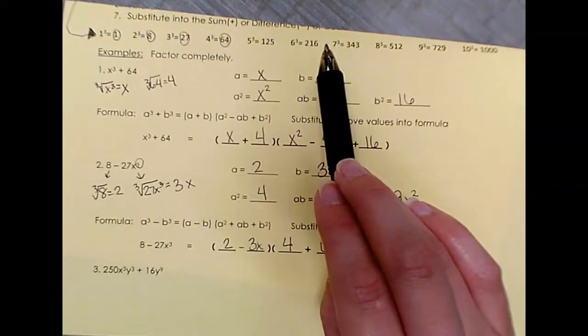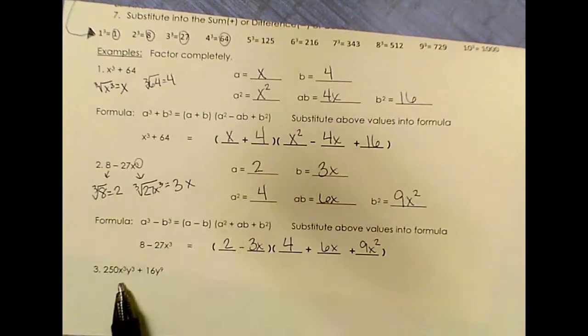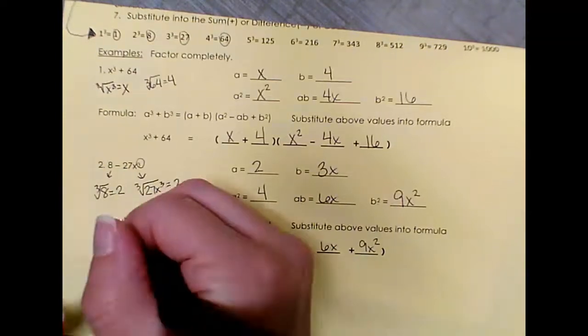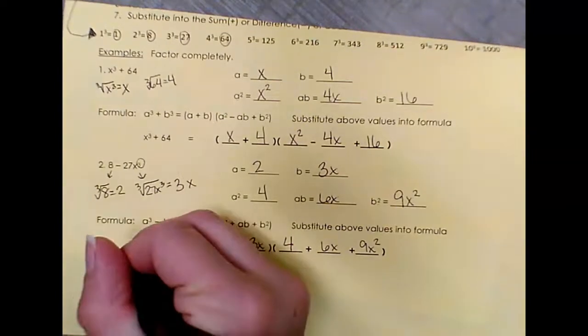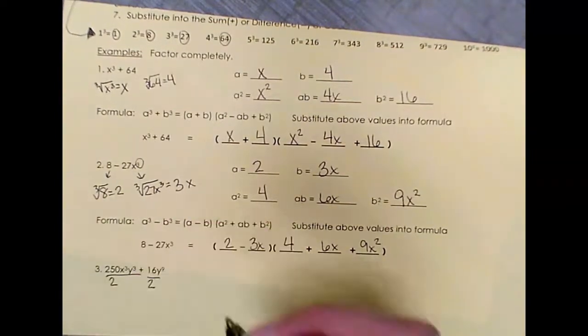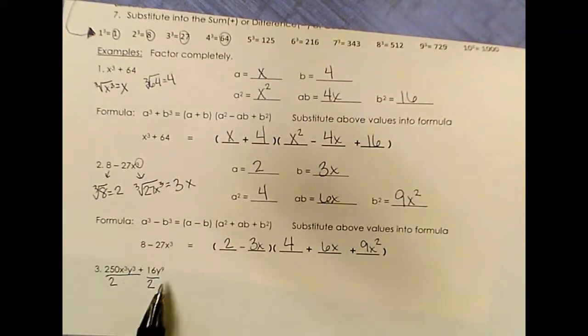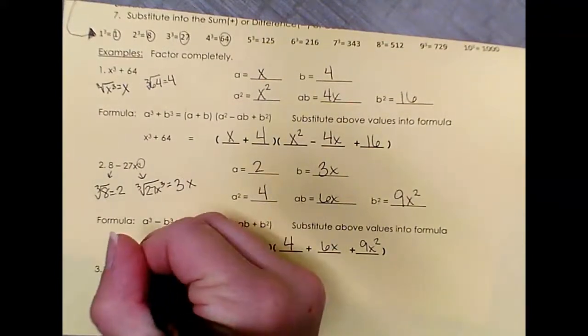So do you notice anything about number 3? If you thought to yourself, okay, these numbers are big, take out a GCF, then you would be right. So for this problem, I can definitely take out a 2, right? Because they're both even. I also notice that they both have y cubed that they could give up.